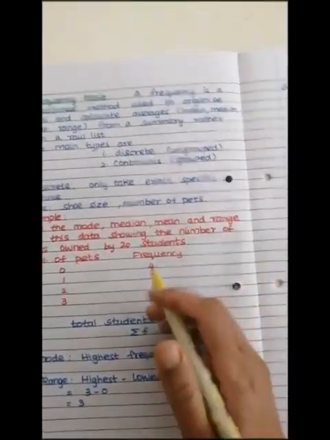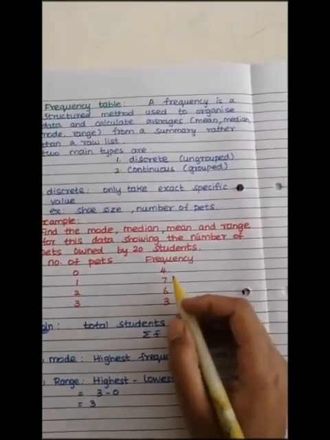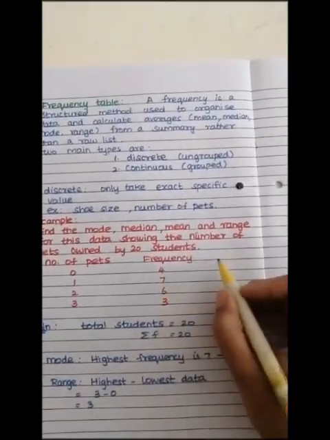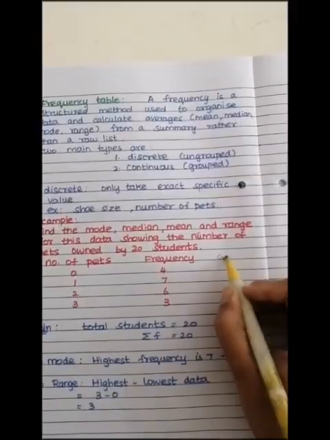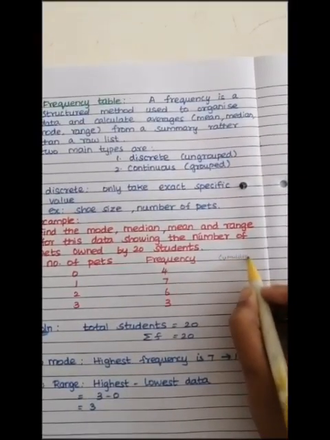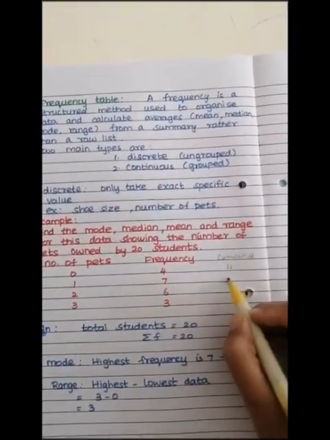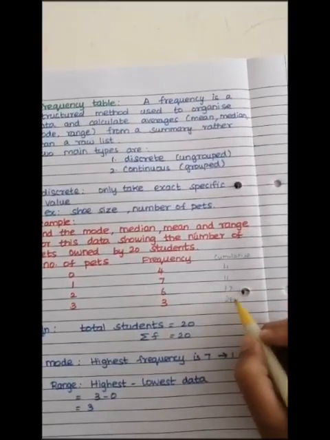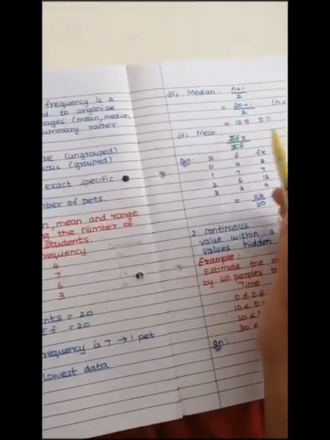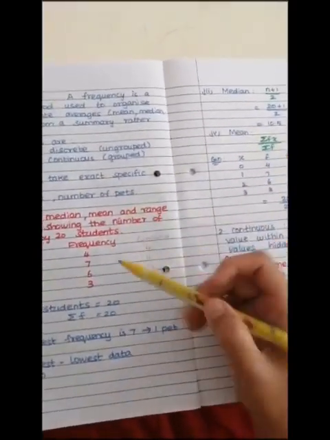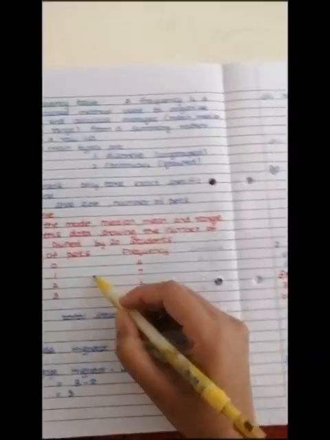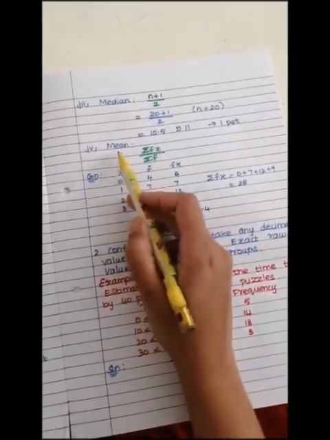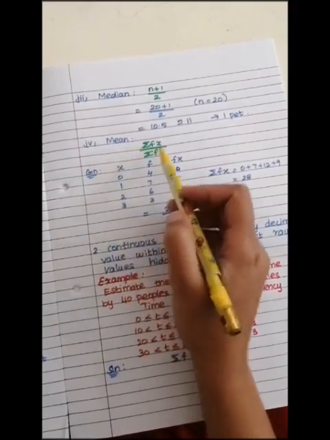For the 11th frequency, we have to find the cumulative frequency: 4, 11, 17 and 20. Here we have 11, so 11 comes under 1 pet. Next we have to find the mean value.